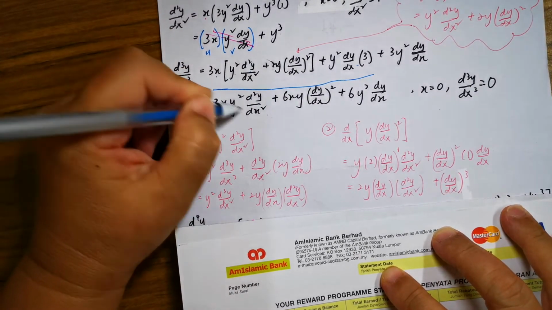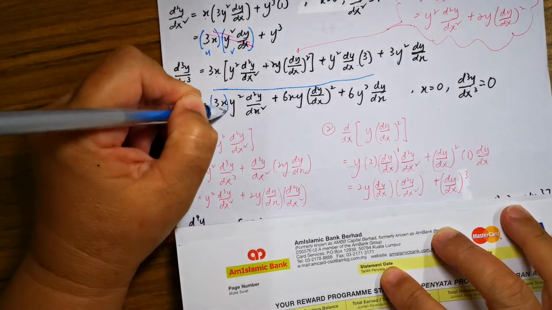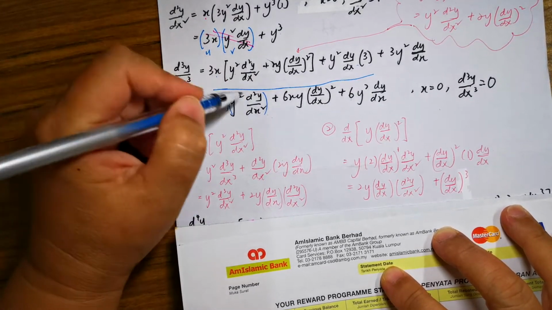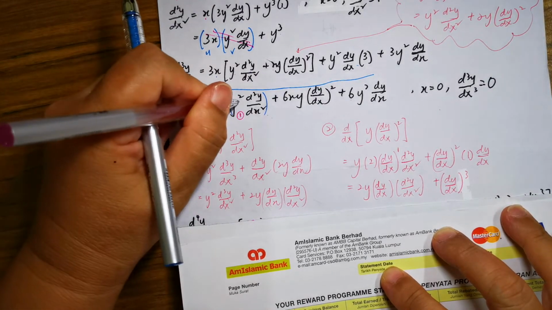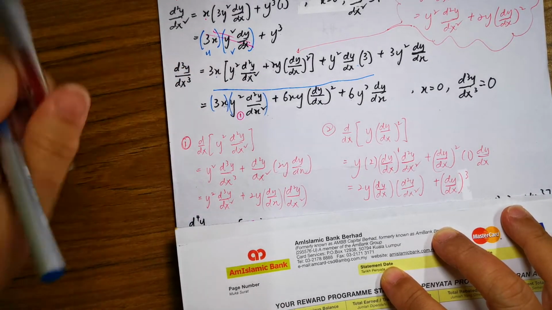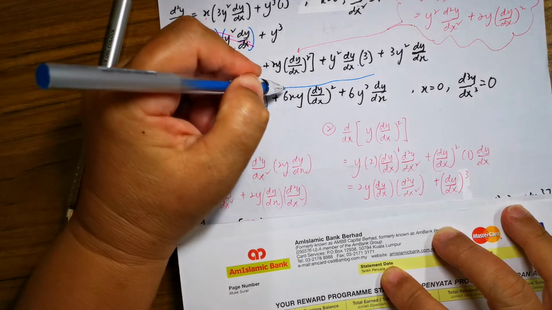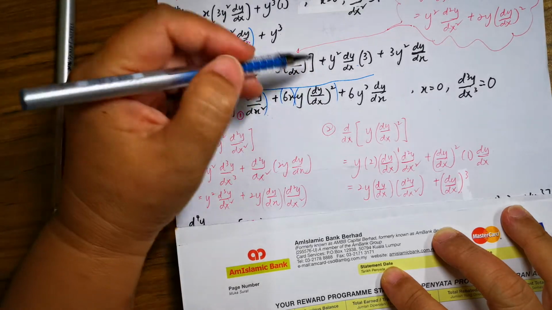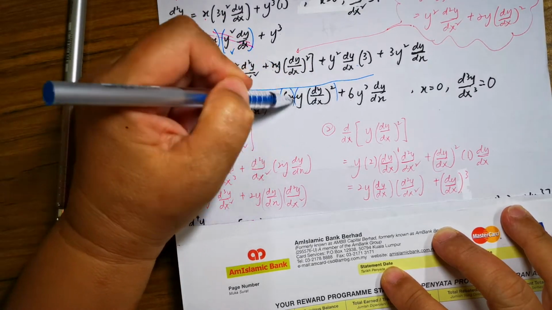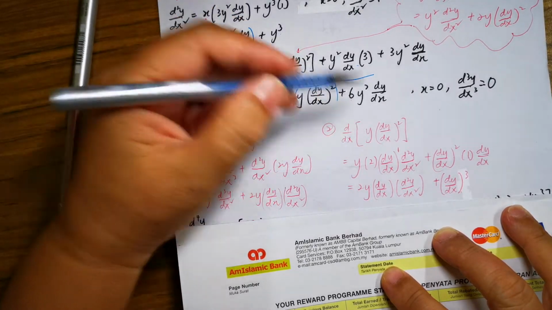Like this one, the first term, I will take this one as u, this one as my v. So I'm going to show you how to differentiate this term first. Then the second term also the same. I'm going to take this one as my u, this one as my v. I will also show you how to differentiate this separately first.